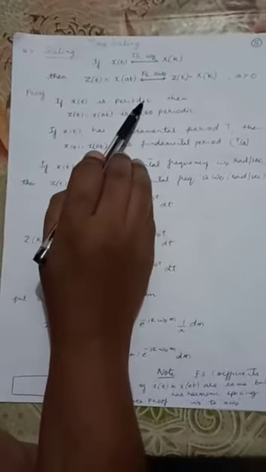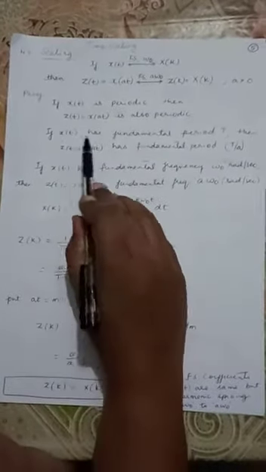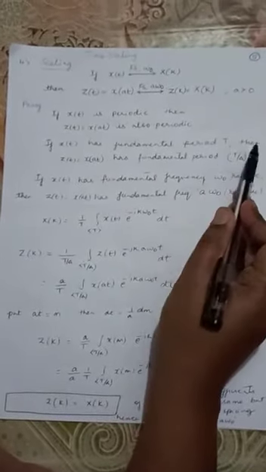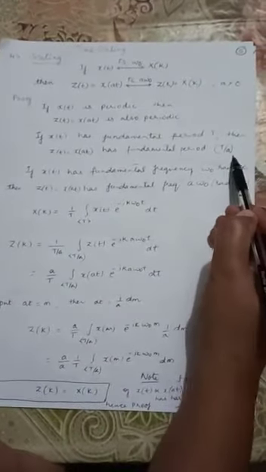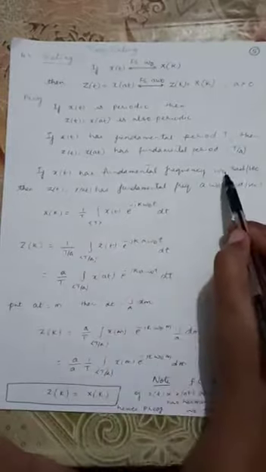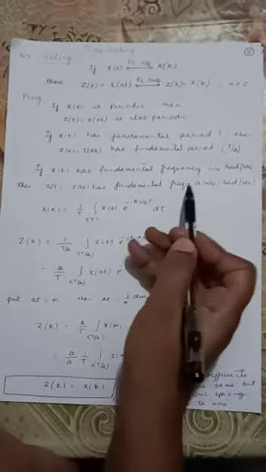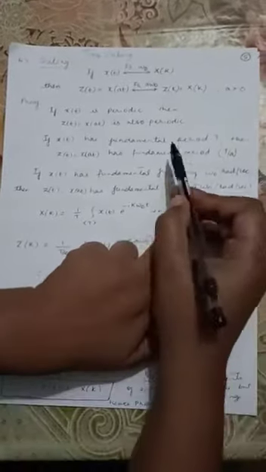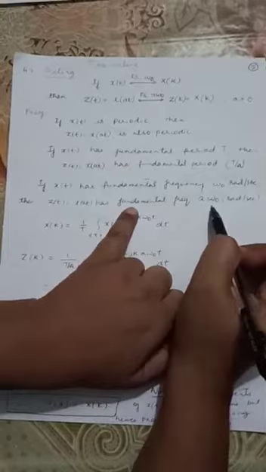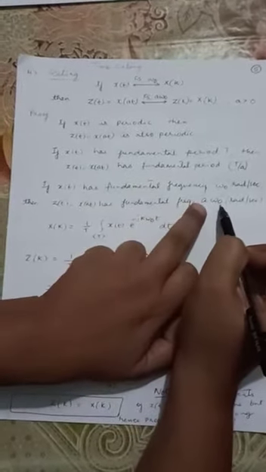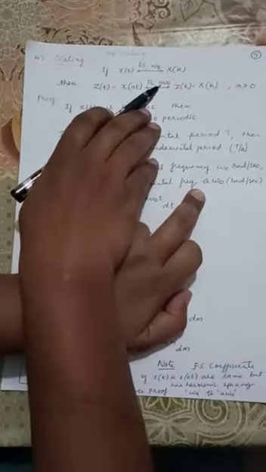If x of t is periodic, then x of a t is also periodic. If x of t has fundamental period T, then x of a t has fundamental period T by a. If x of t has fundamental frequency w naught radians per second, then x of a t has fundamental frequency a into w naught. Since it is a period T by a, the fundamental frequency will be multiplied by a. That's why we have written it like this.